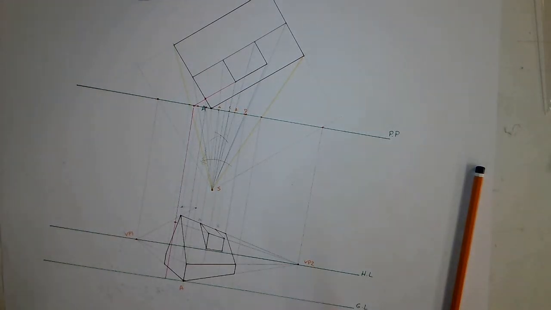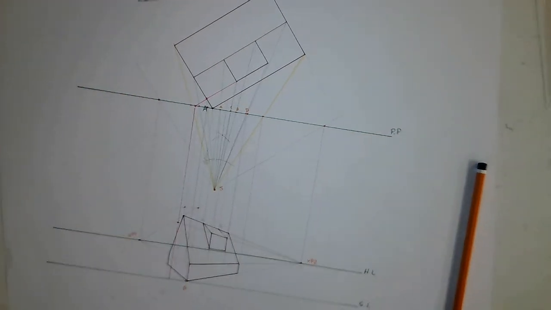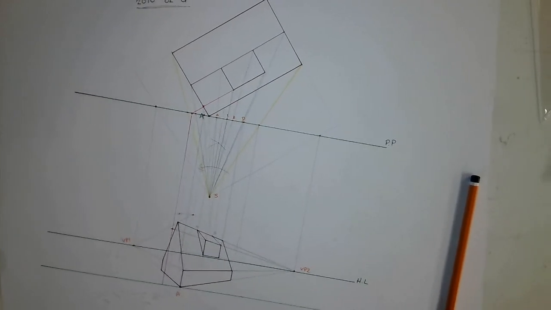So that's the 2010 question for ordinary level.